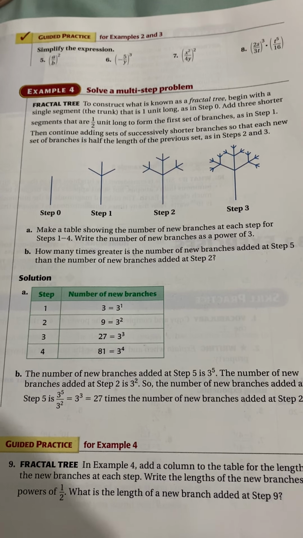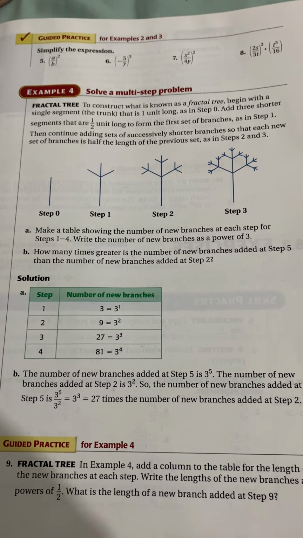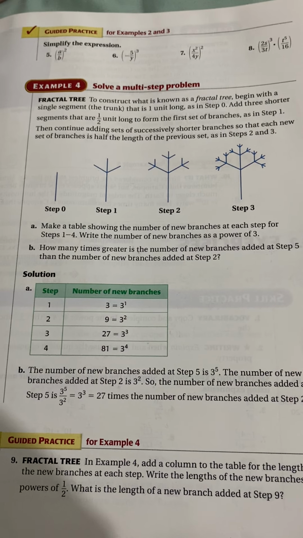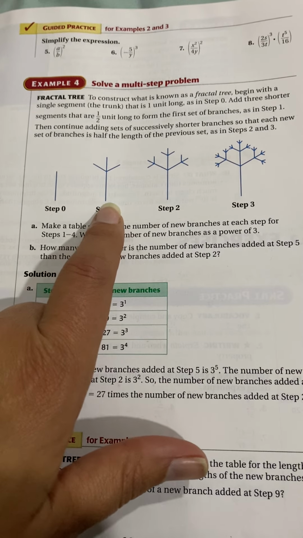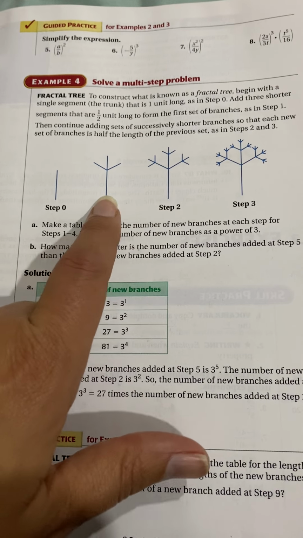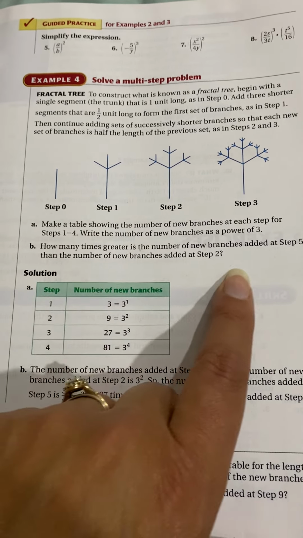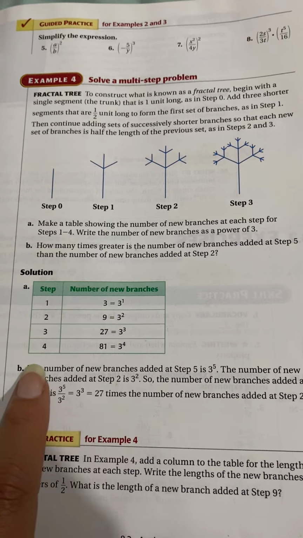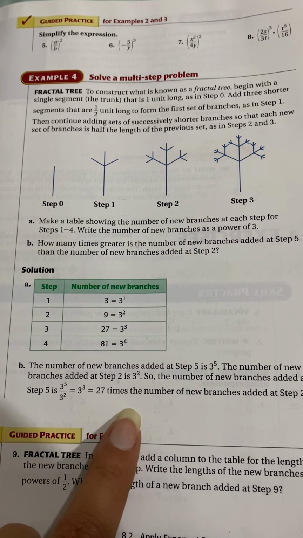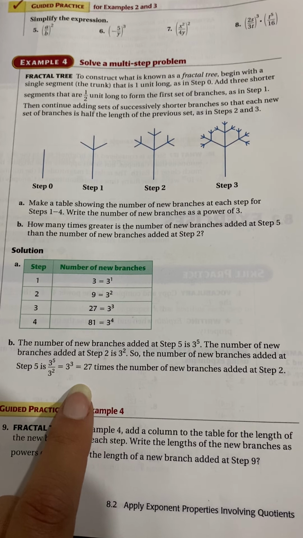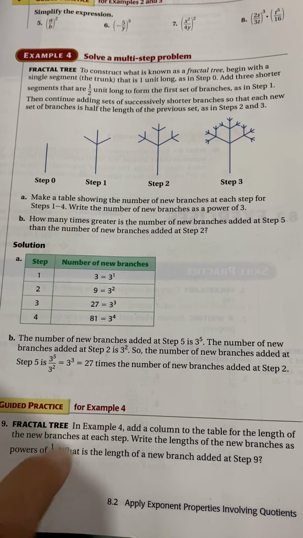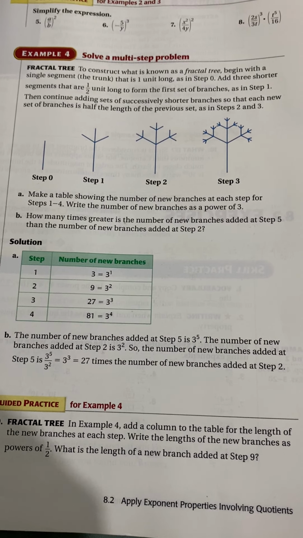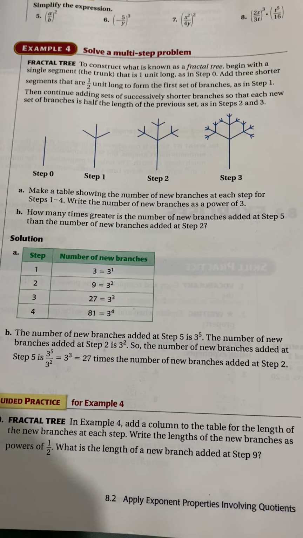So it's basically asking how many times greater is the number of new branches added at step 5 than the number of new branches added at step 2. So at step 2, we know that the number of new branches added is 6, because it's 3 and 9. We can just subtract those. And then the branches added between 4 and 5, well, if 4 is 81, 5 is going to be 3 to the 5th power, which is, I don't know off the top of my head what 3 to the 5th power is. But it's 27 times the number of new branches added in step 2.